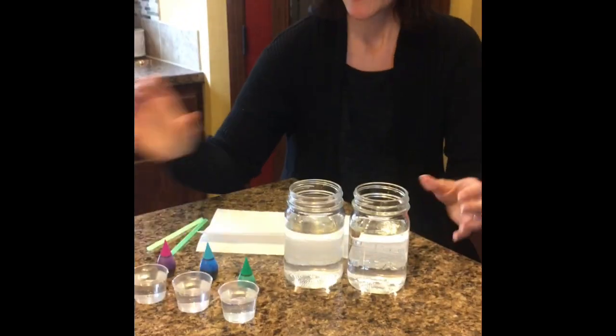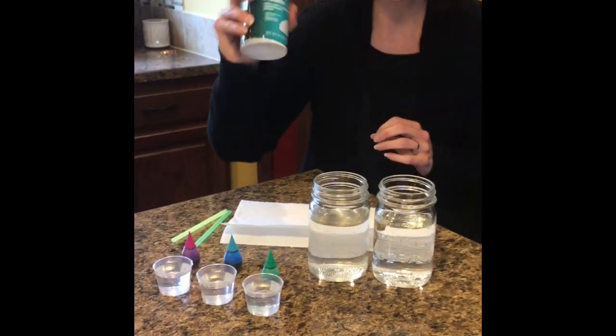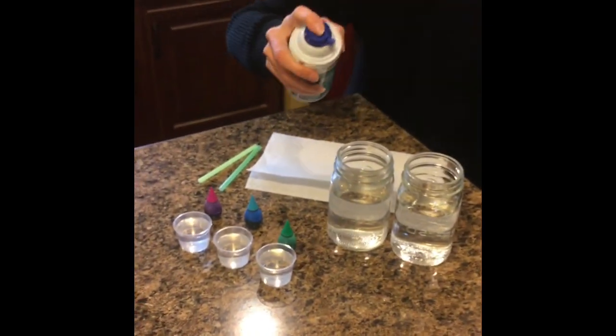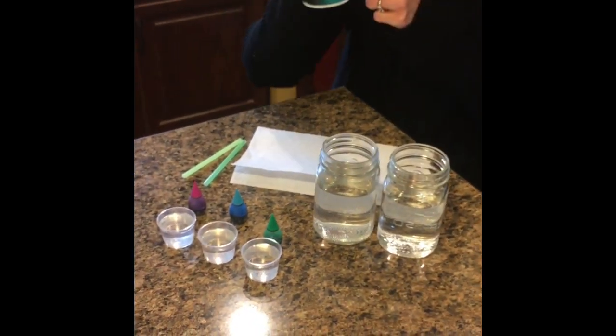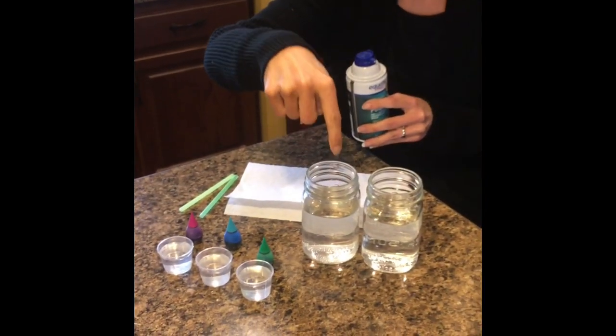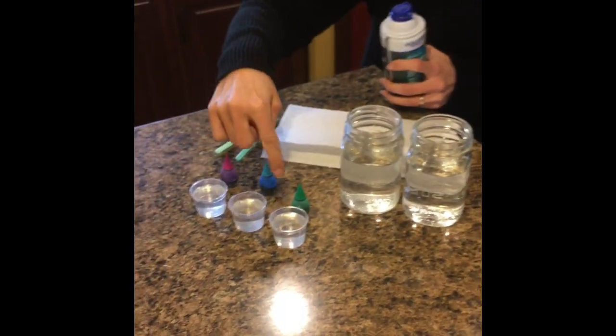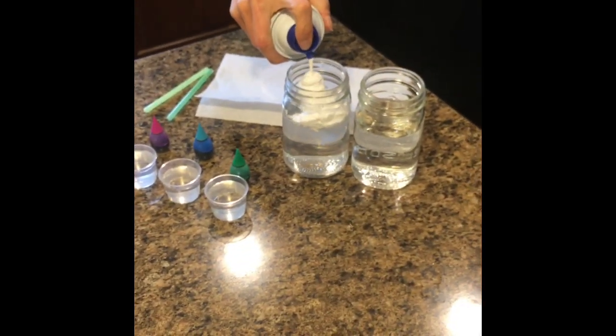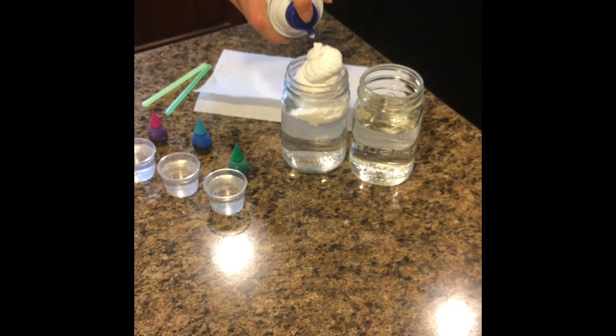Now over here, we have a little experiment. I have 2 jars of just water, and we're going to add some shaving cream at the top, and it's just the cheap kind, so any kind will work. The shaving cream will represent the clouds. The water in here represents the air, and the colored water that we'll make is going to represent the rain. So you can watch this. I'm gonna fill that right up.